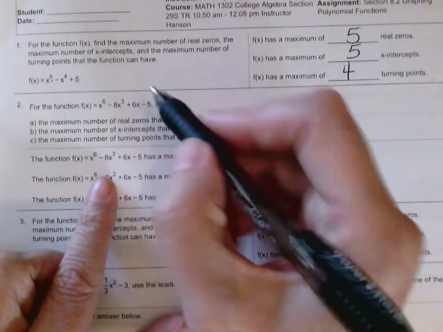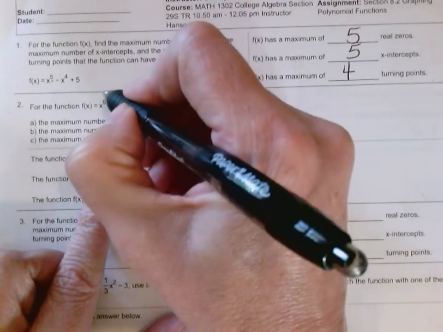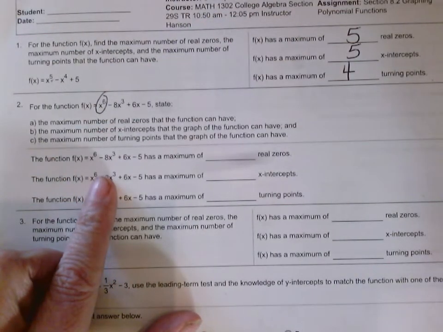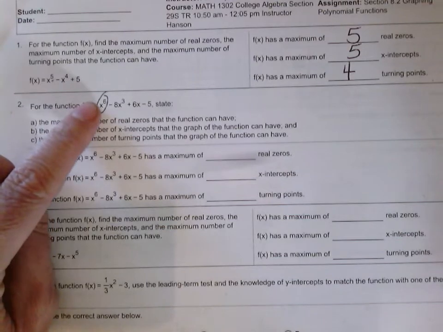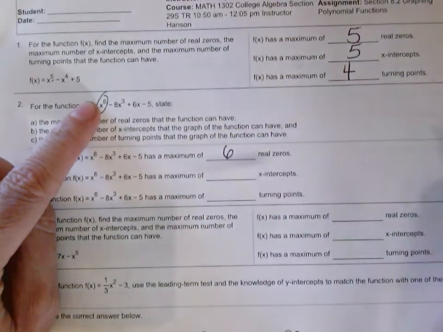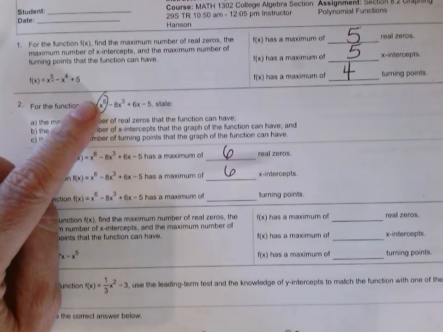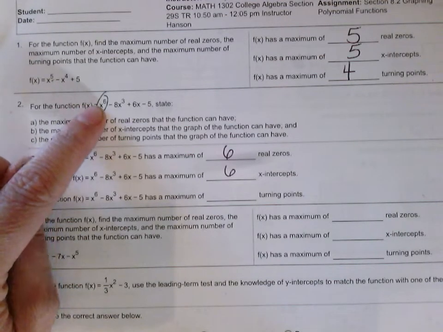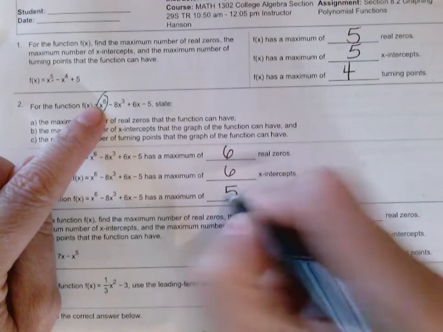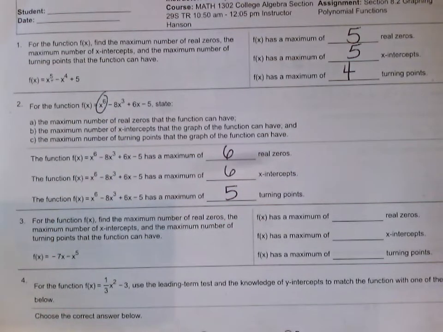All right, number 2, same thing. Find your highest exponent. So here's the highest exponent. That term's exponent is a 6, which means that's the maximum number of real zeros and the maximum number of x-intercepts. Then take away 1 from there to get 5 to be the maximum number of turning points.